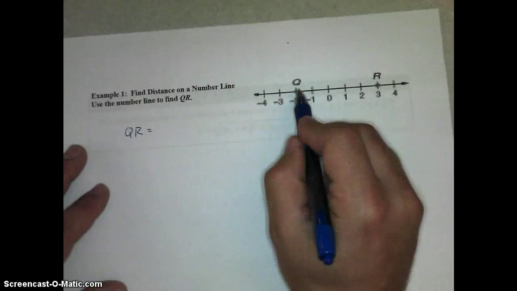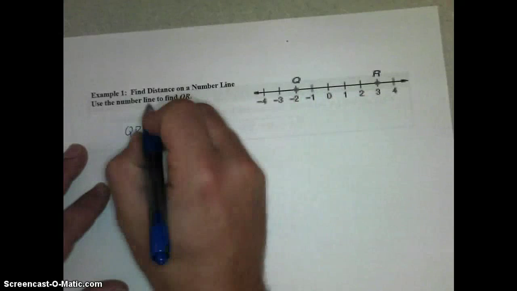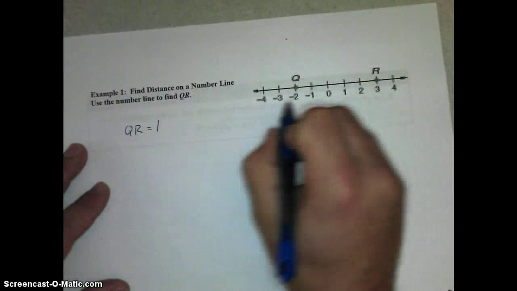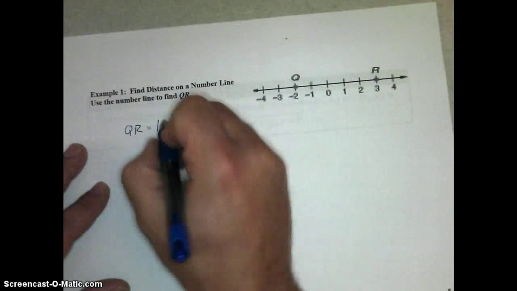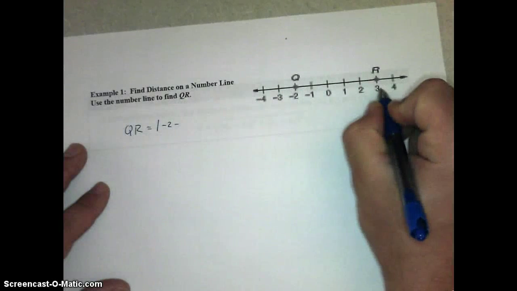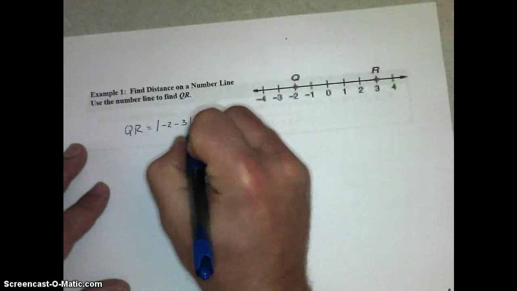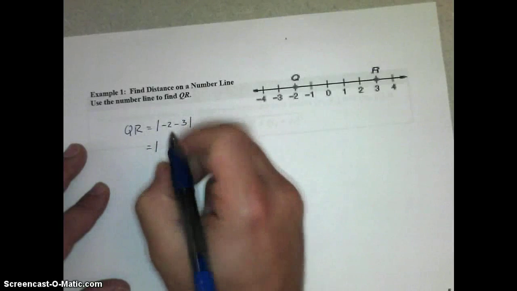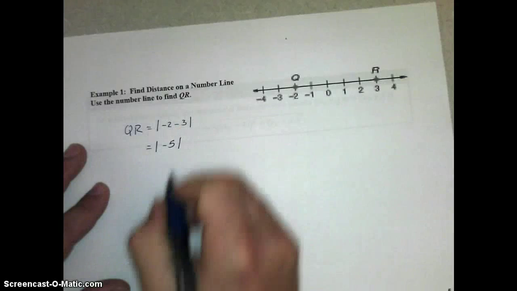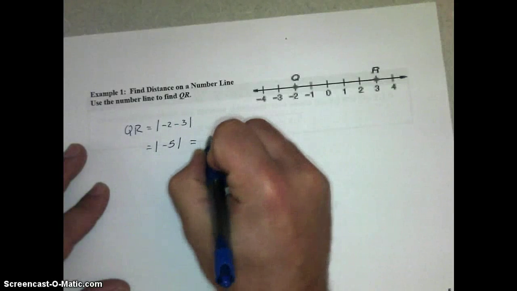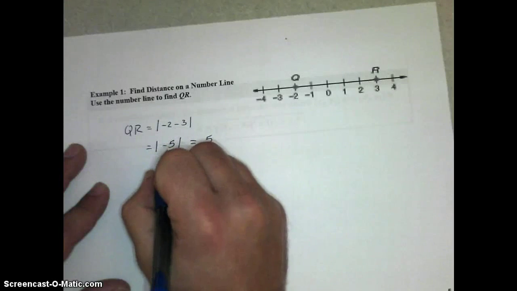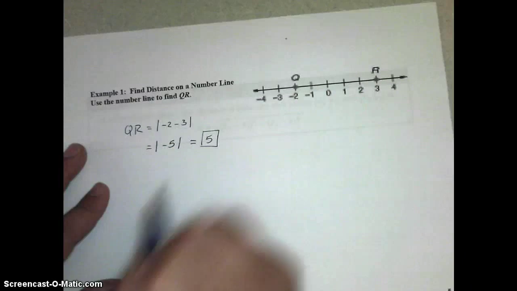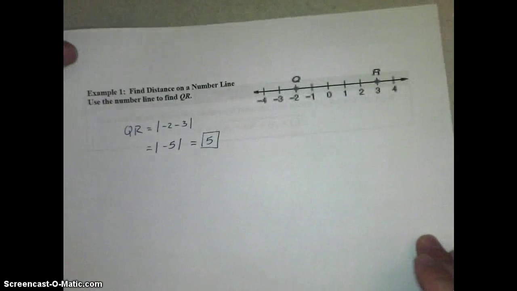So I could just count 1, 2, 3, 4, 5, or I can use that formula. If I do the absolute value of the difference of the coordinates, let's pick Q, -2 as our first coordinate, minus the coordinate for R, which is 3. That gives me the absolute value of -2 minus 3 is -5. And the absolute value of -5 is +5 because -5 is 5 away from 0 on the number line. Like I said, if we just counted, we get that same value. So that's how you can check.